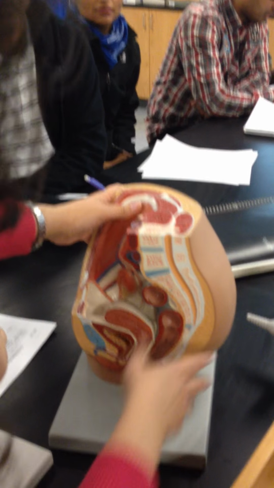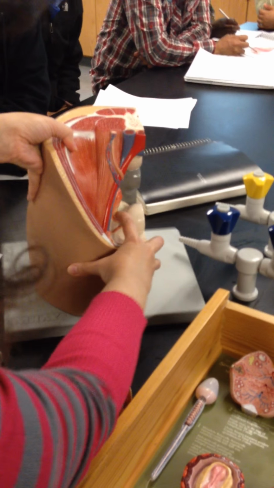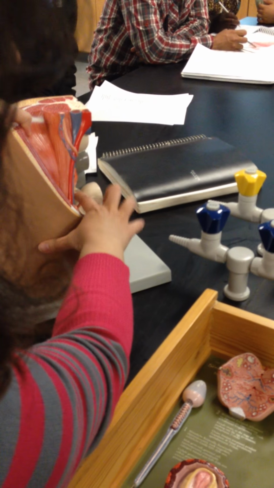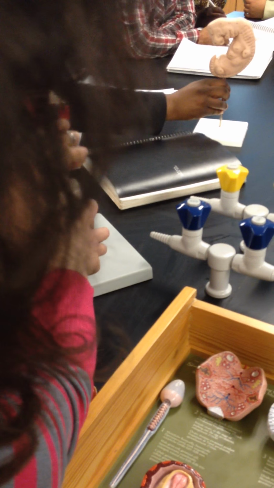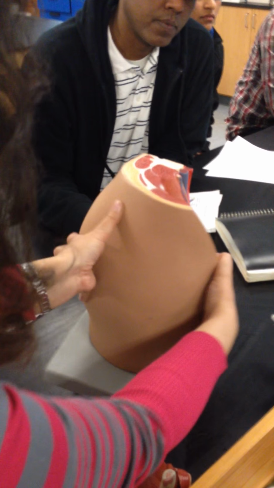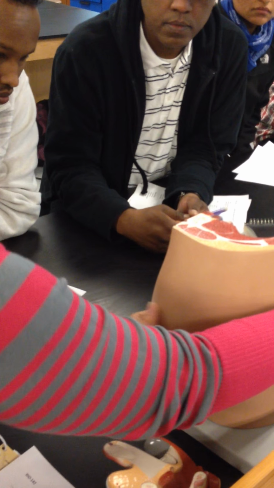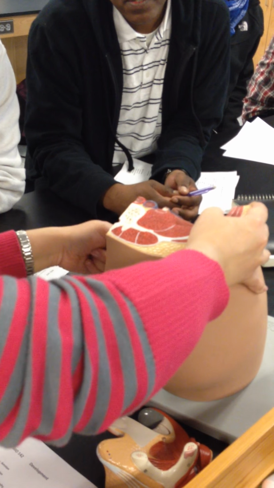Let me show it to the other guys over there. So guys, where my finger is here is the ovarian ligament. The ovarian ligament connects the ovary to the wall of the uterus. You see that area? Guys, this side, this is the ovarian ligament. The ovarian ligament connects the ovary to the wall of the uterus. All right.